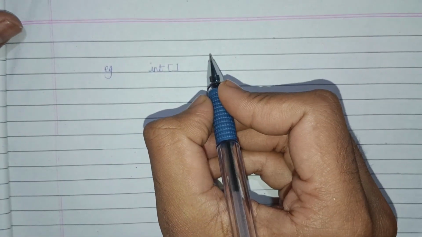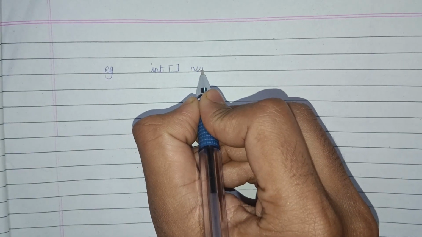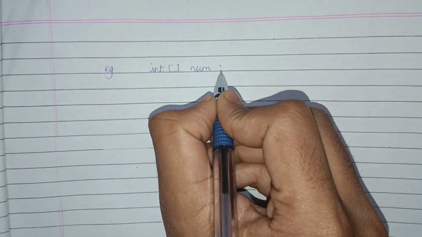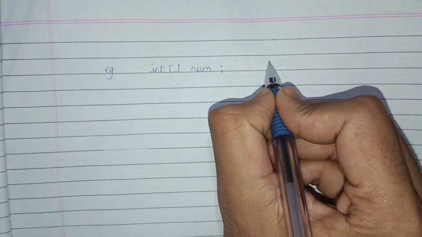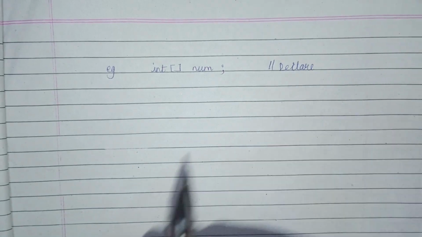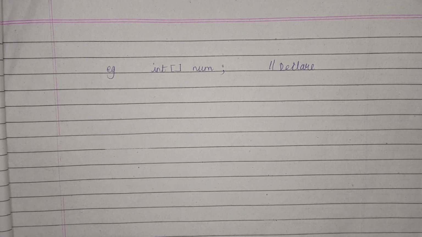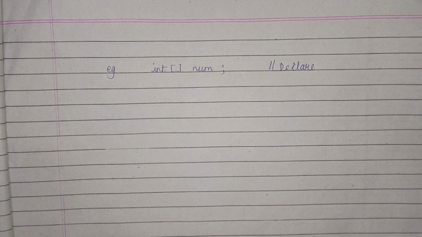So let's take the array name as num. Here we have declared the array. Now we have to declare the size of the array, means what size of space we are taking in the memory.